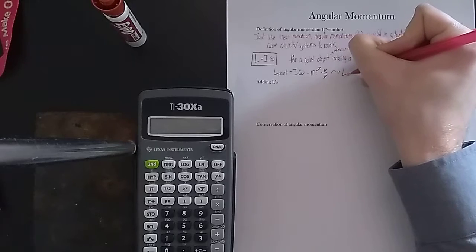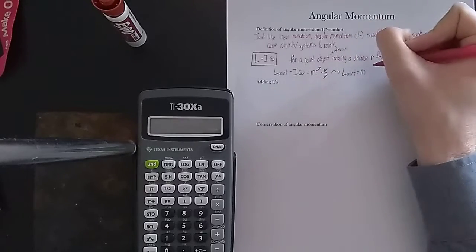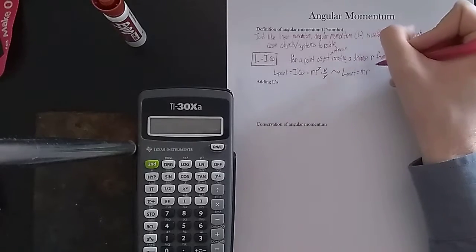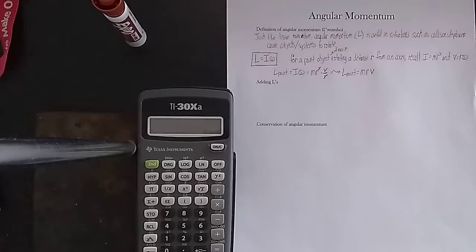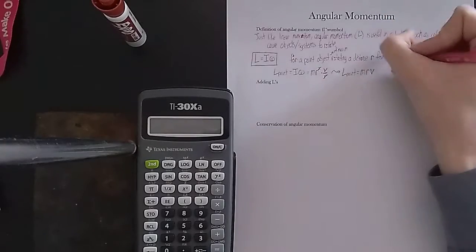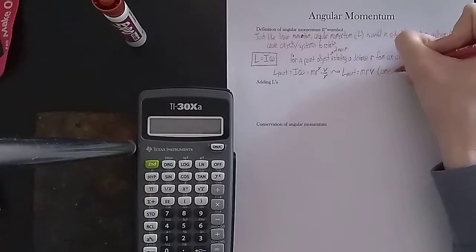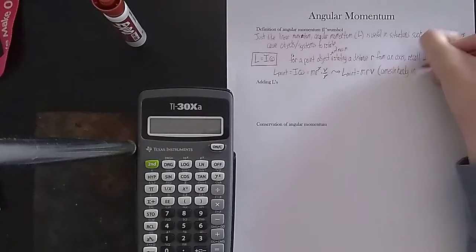The angular momentum for a point object is equal to the mass multiplied by the distance r from the axis of rotation, times the linear velocity of that object. Okay? And this will come in handy in our gravitation unit.